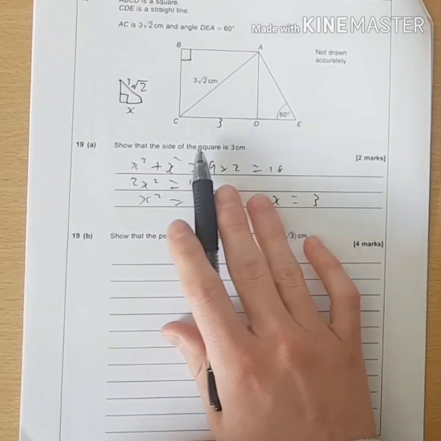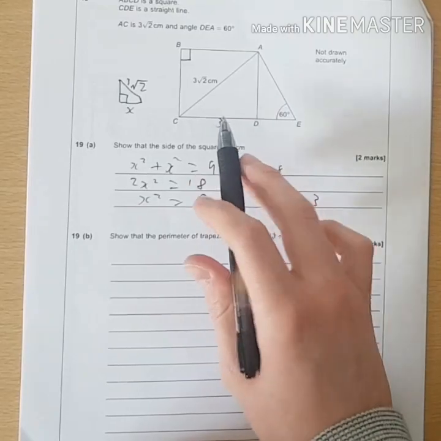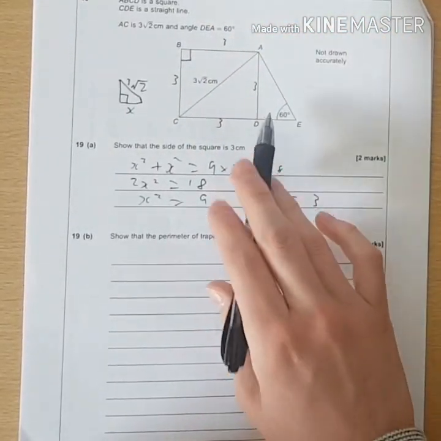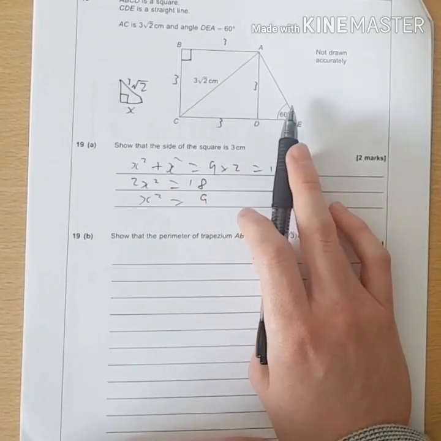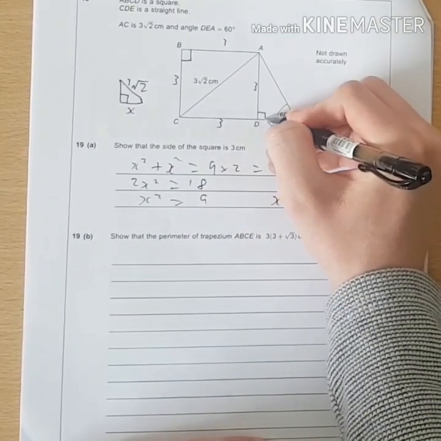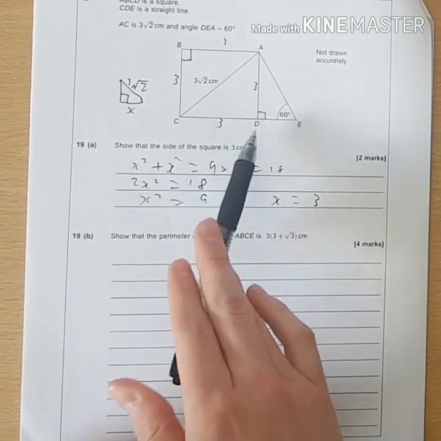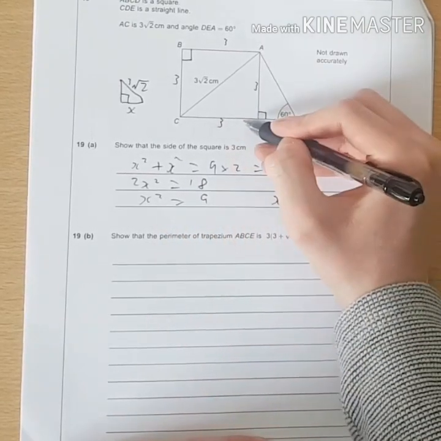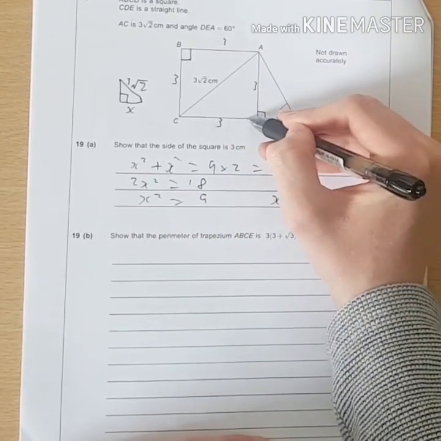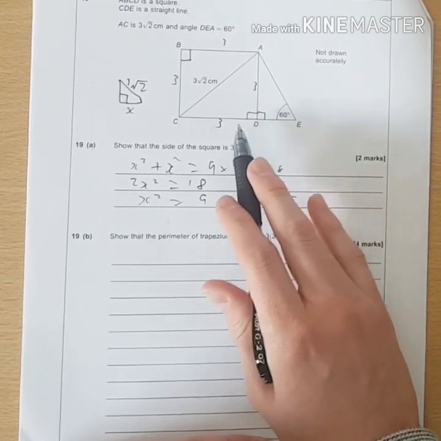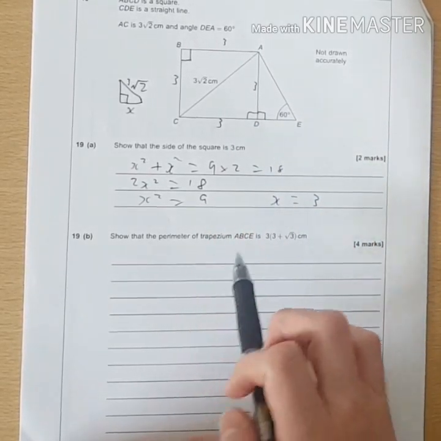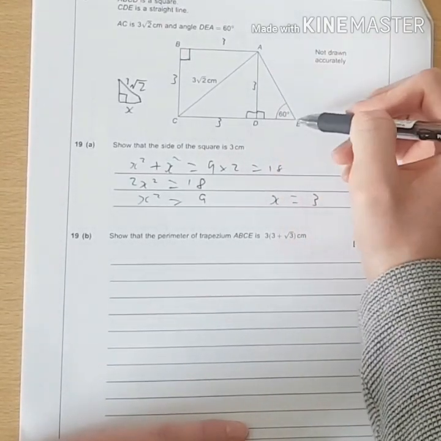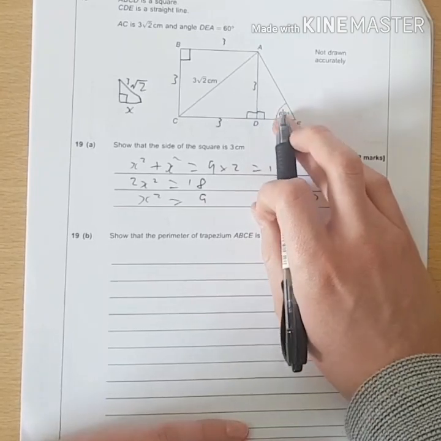Since we know that the side of the square is 3 centimeters, we can write that in for all 4 sides. And we can use trigonometry because this is a right angled triangle. As stated in the question, CDE is a straight line. Since this is a square, angle CDA is 90 degrees, and therefore 180 minus 90 equals 90, so ADE is also 90 degrees. So this is a right angled triangle, and this has side length 3.